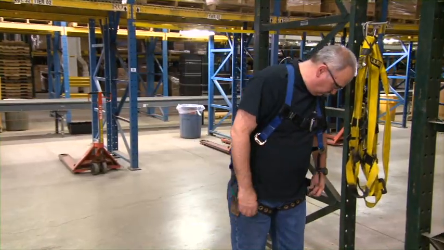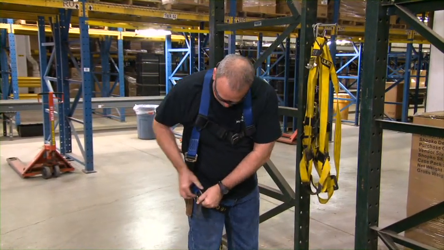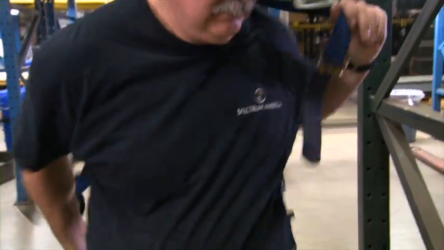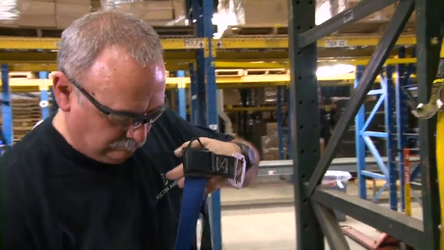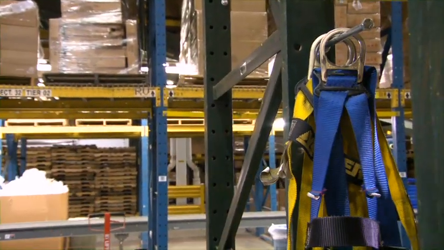It's not enough to have gone through training and know how to inspect your fall protection. Actually using your fall protection safely is equally as important. And when you're done using it, all your fall protection equipment should be stored in a designated storage area. The storage area should be a clean, cool, dry place protected from chemicals and long-term direct sunlight.